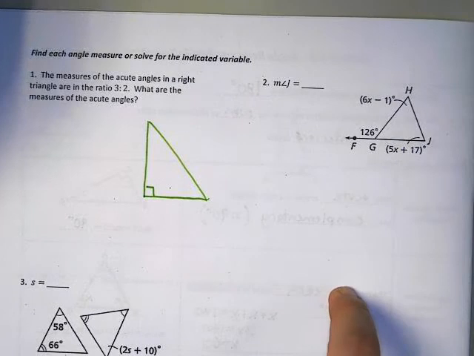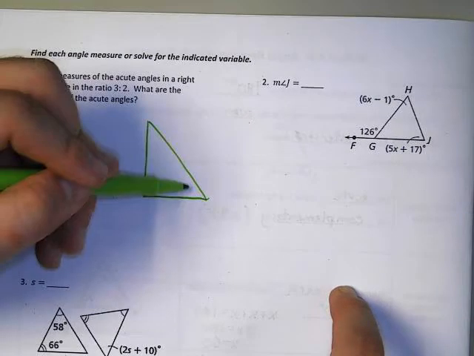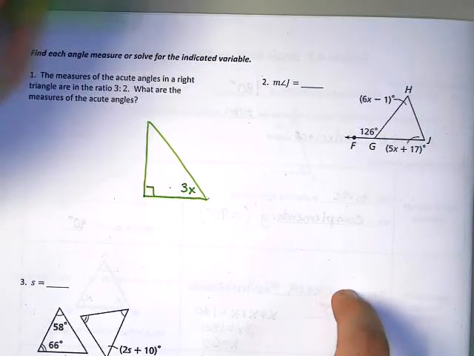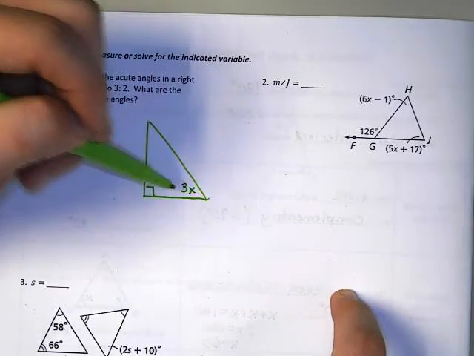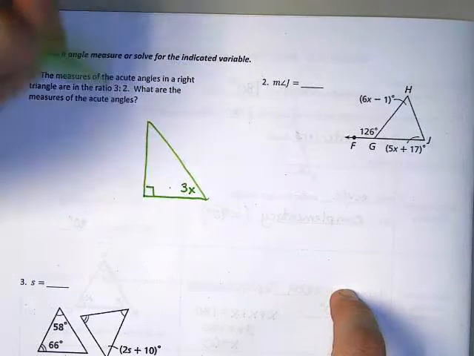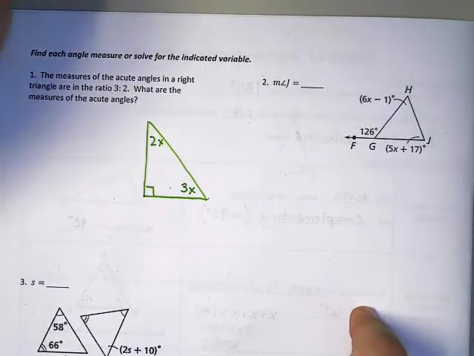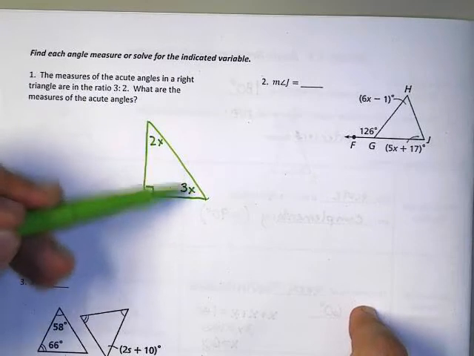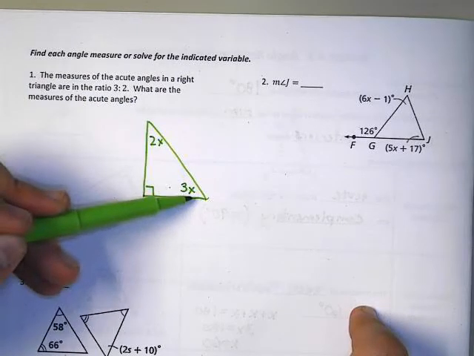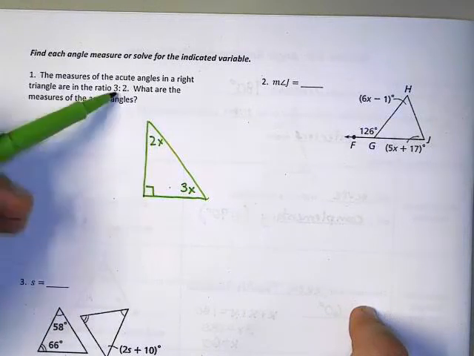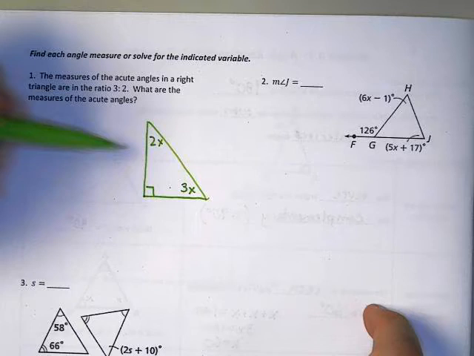I want to solve for this, okay? So this looks like the bigger angle. I'm going to say that this has to be 3x. Now, if this other acute angle is going to be in ratio with 3x, well then it must be 2x. And again, I know that if I multiply this 3 by some number, x, then I'm going to have to multiply the 2 by the same number to keep it in that ratio of 3 to 2. So this is kind of the setup.